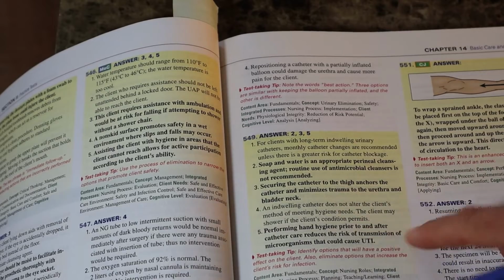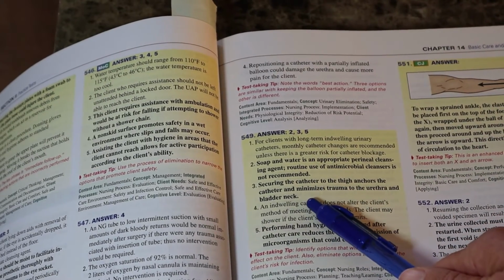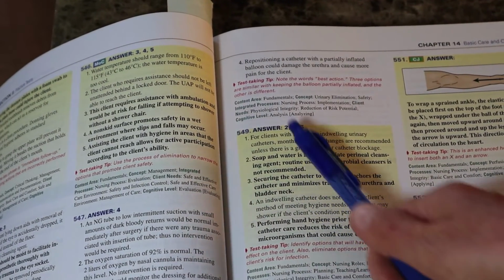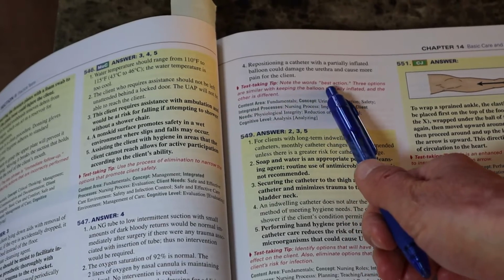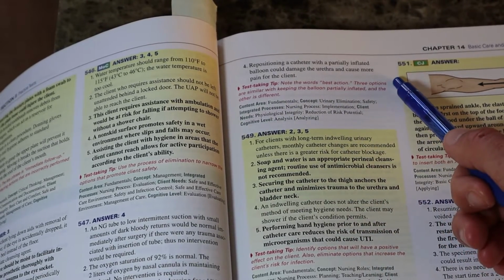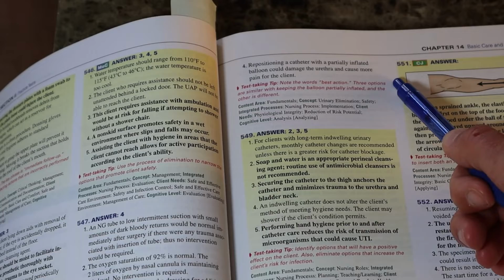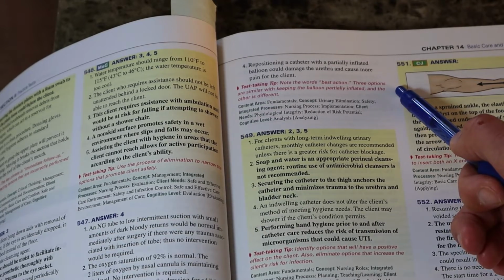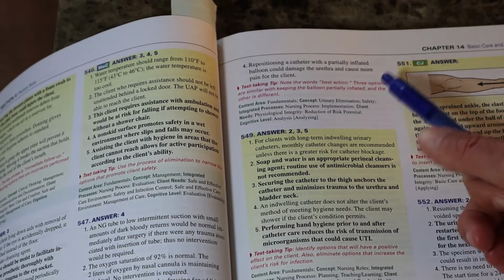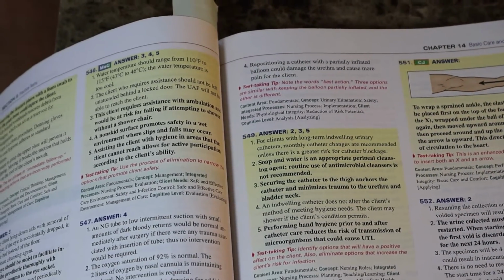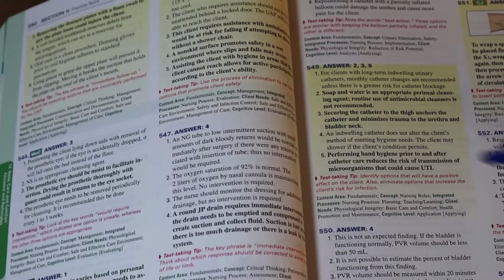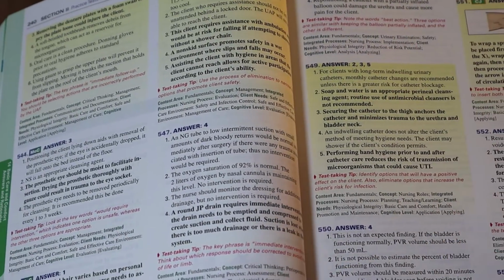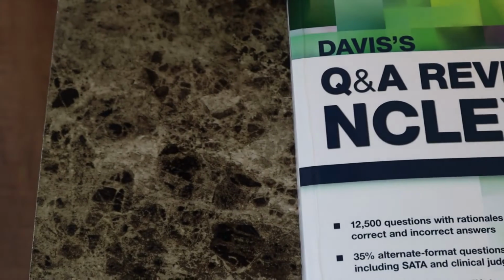And then here we have a test-taking tip that says, note the words best action in the question. 3 options are similar with keeping the balloon partially inflated and the other is different. So this is what you're going to be looking at in these questions and in the rationales. You're always going to get a test-taking tip and you're going to get the explanations for the rationales for the correct and incorrect answers.